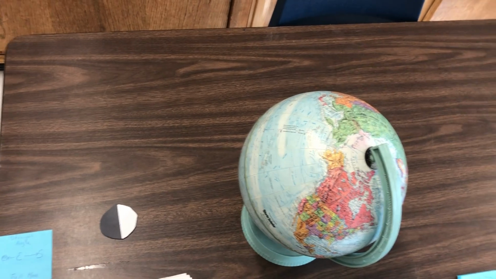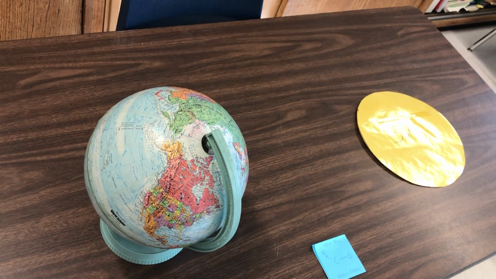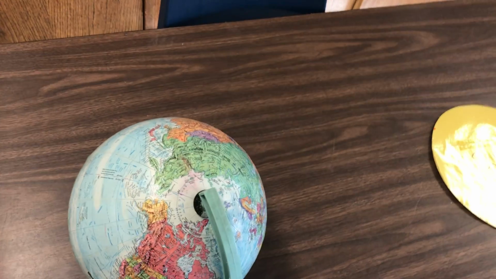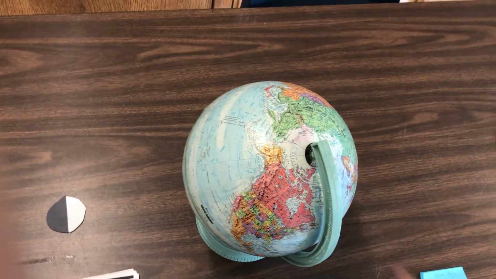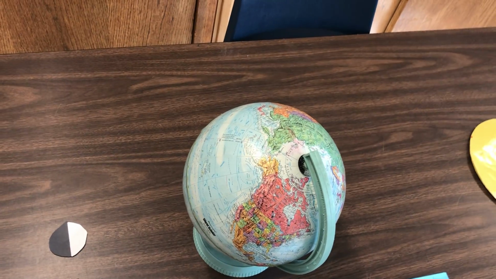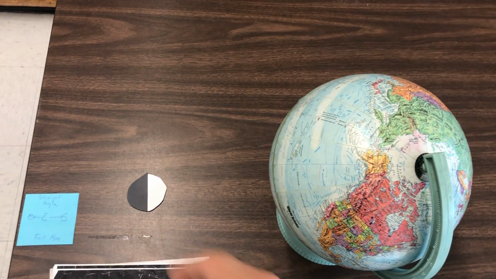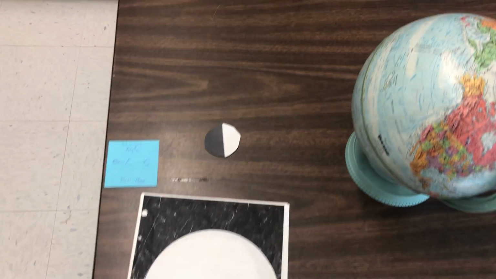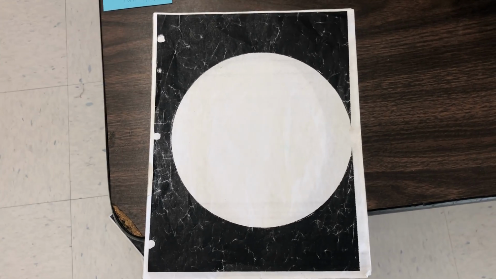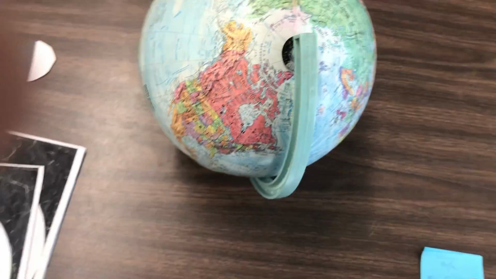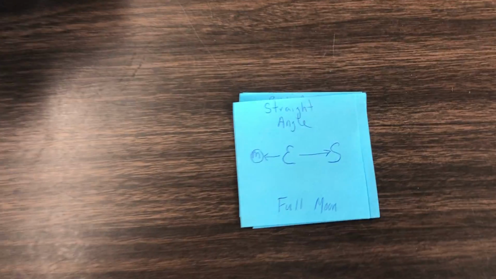Now, a question I typically get is, but isn't the earth blocking the sun? You would think that, but in real life, the sun is like 1,000,000 times the size of the earth, so that light goes right past the earth and still hits the moon, and it hits the side that we see, and of course we would see the moon as a full moon. Our side is completely lit up. And again, that is caused because we then have a straight angle.